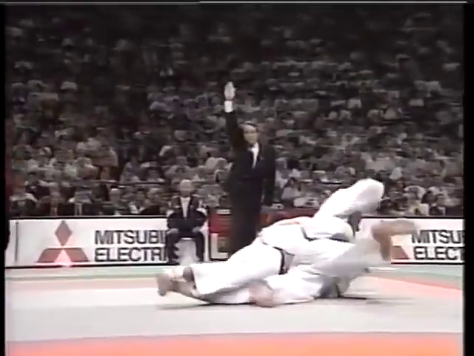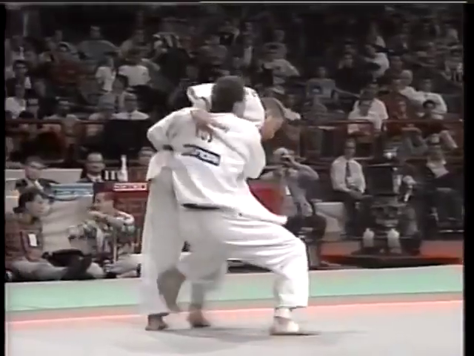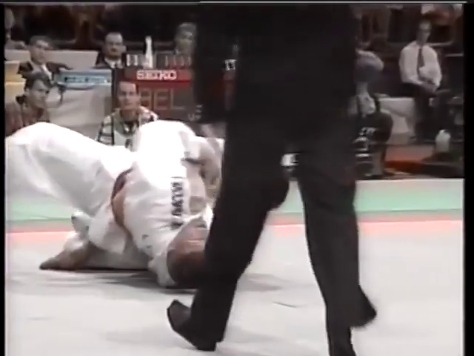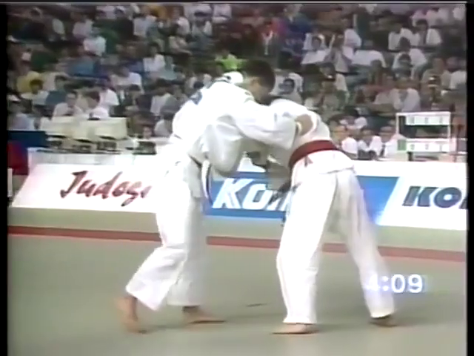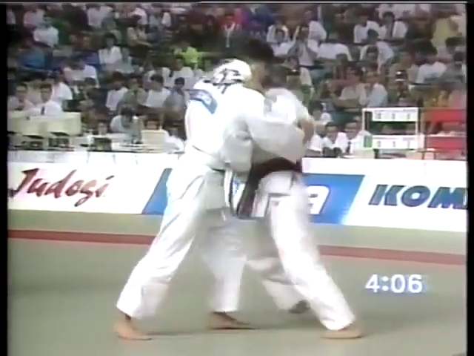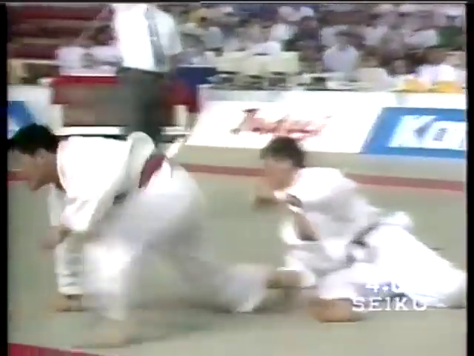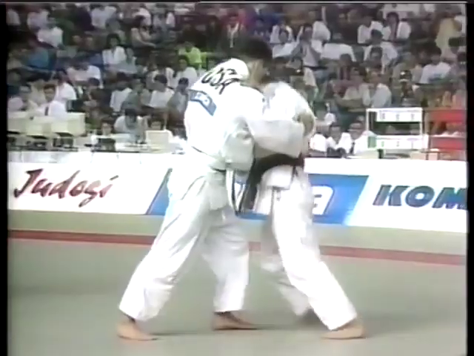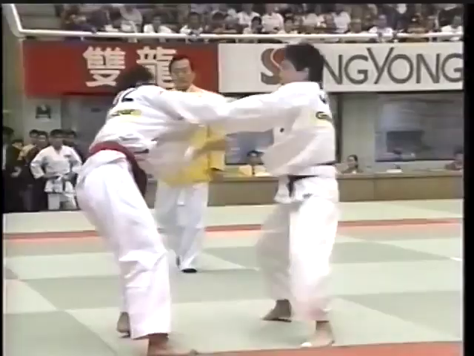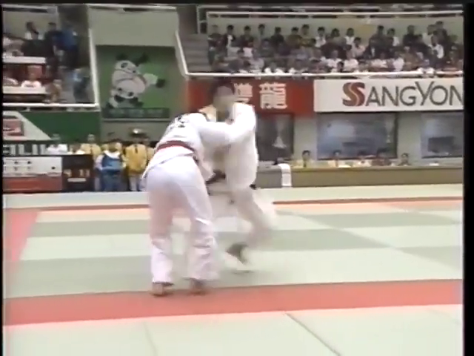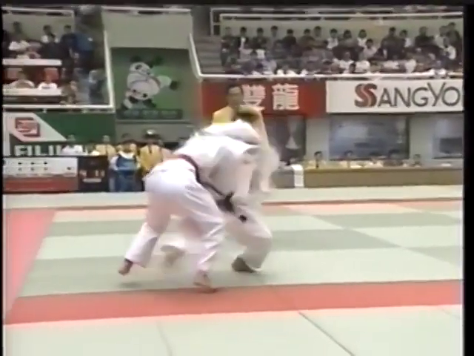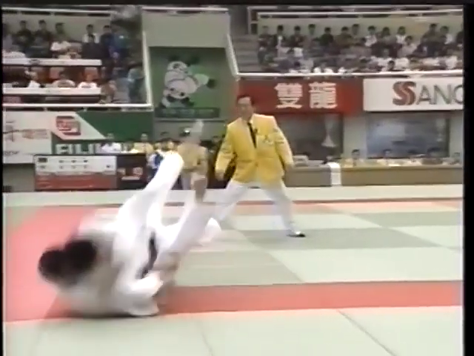He countered his opponent's uranage with a kochigari. Japan's Okada has a distinctive style of kochigari, using his heel to reap his opponent's foot. The IJF name for this particular kochigari is kochi makikomi.